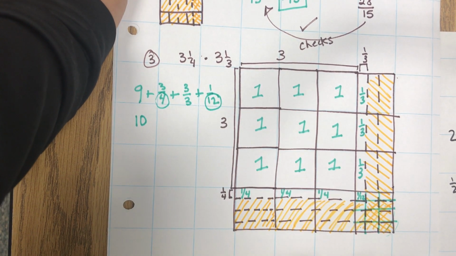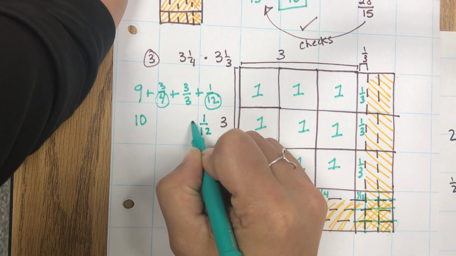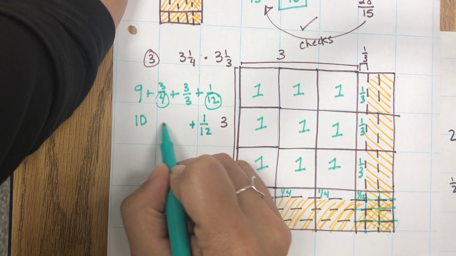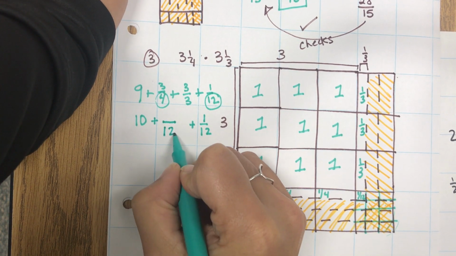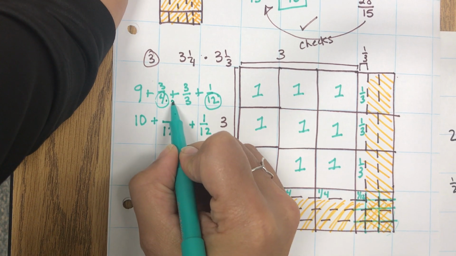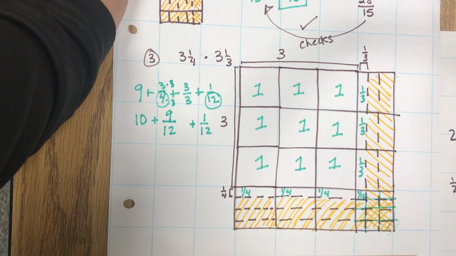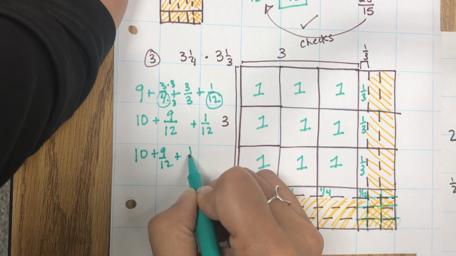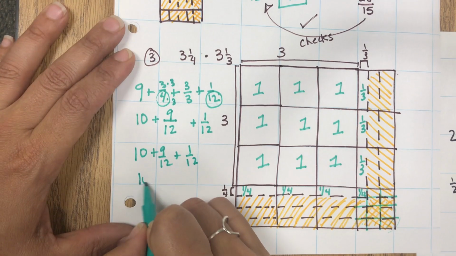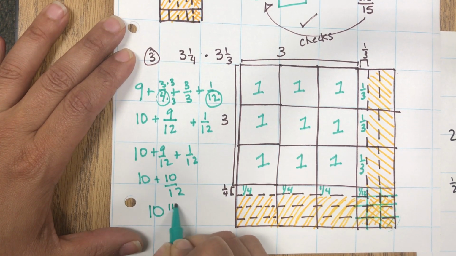So I need to find a common denominator, least common denominator, which is 12. So this 1/12 I can leave, but this 3/4 is going to change into an equivalent fraction out of 12. So I multiplied the 4 times 3, so that I do the same thing to the numerator. This is 9. So I have 10 plus 9/12, which I shouldn't be writing it. So this is 10 plus 10/12, which is just 10 and 10/12.